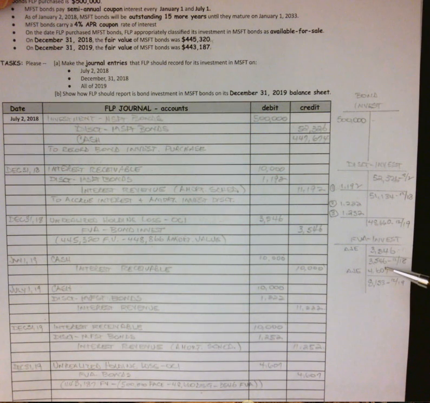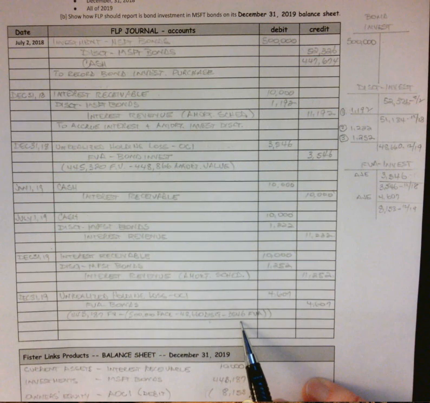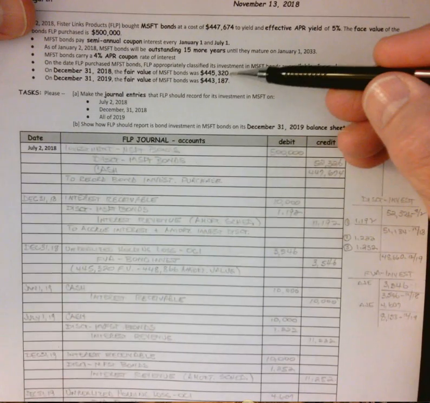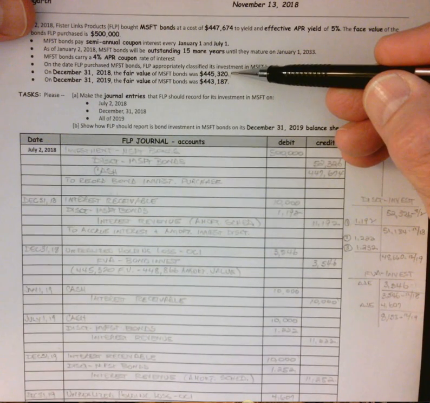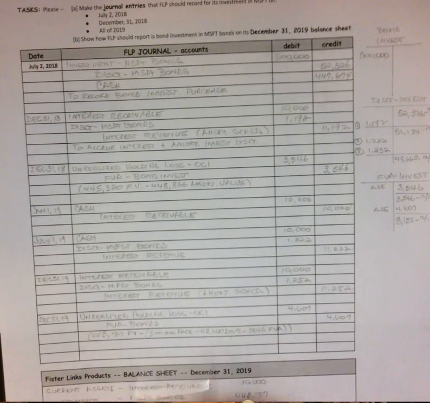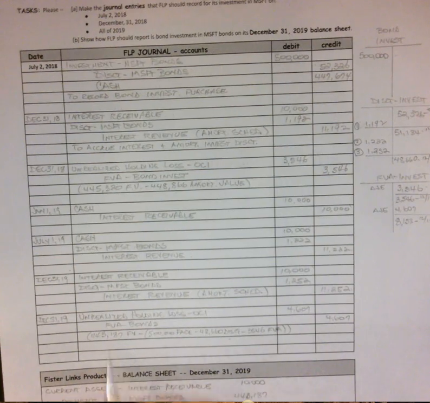Additionally, at 12/31/18, we have a balance in the existing fair value allowance account, a credit of $35,046. So that also will be deducted from the face value of the bond. These three items together means that we have an existing carrying value of the bonds on the balance sheet of $445,320, and the difference between these two is going to produce the adjusting journal entry.